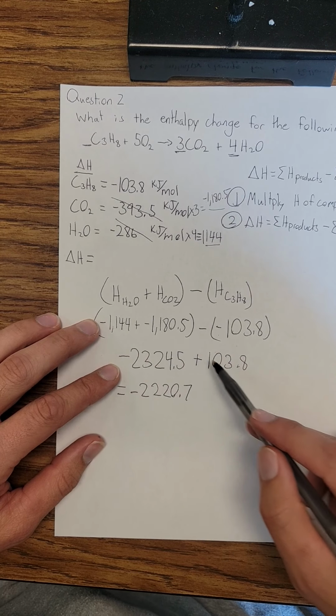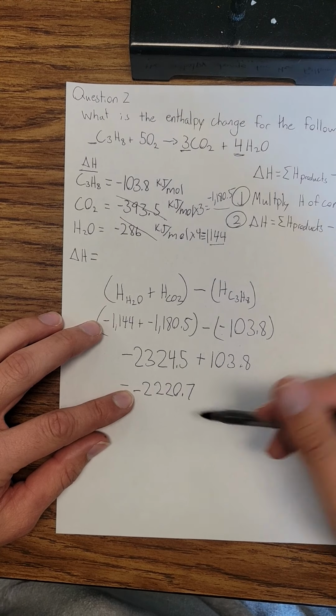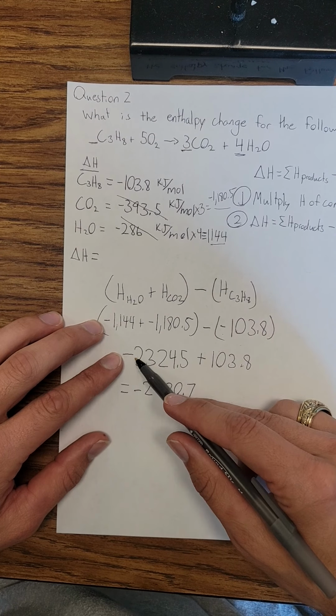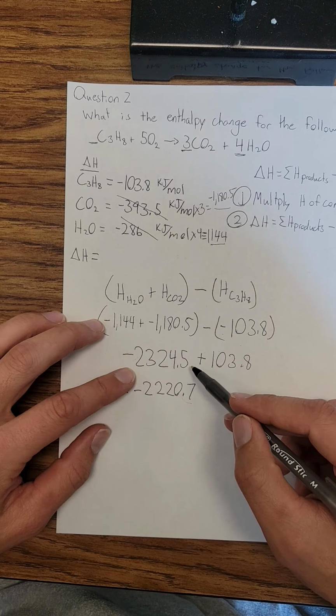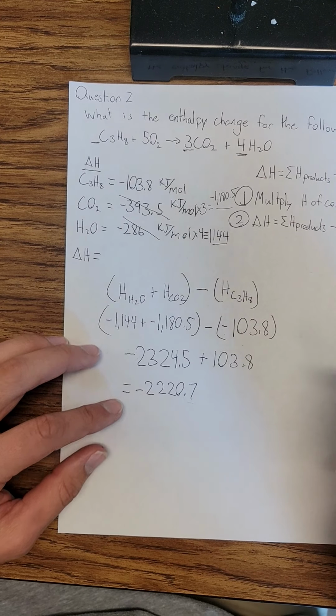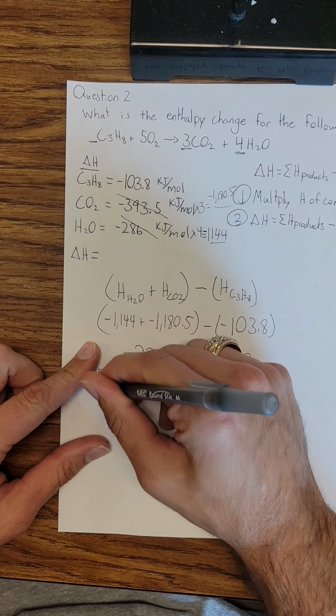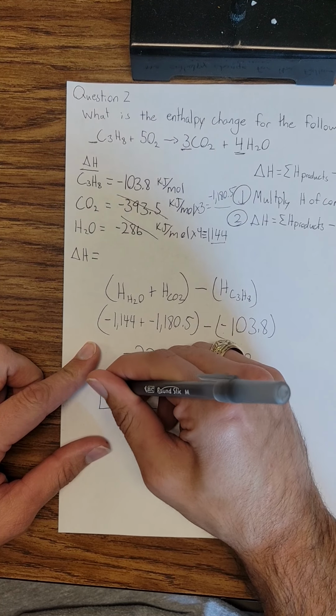So we have a negative here, and we're adding to it. So it actually increases the number. It goes from negative 2,324 to negative 2,220.7. And that would be your change in enthalpy.